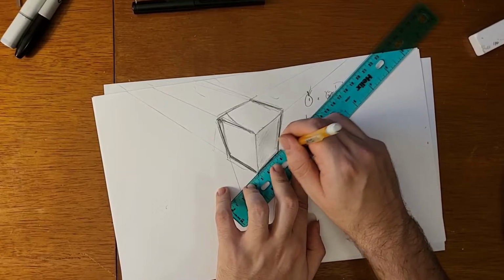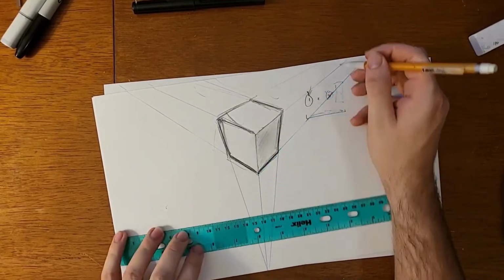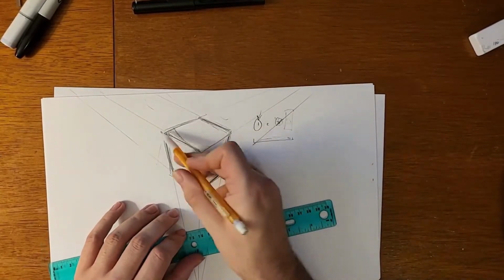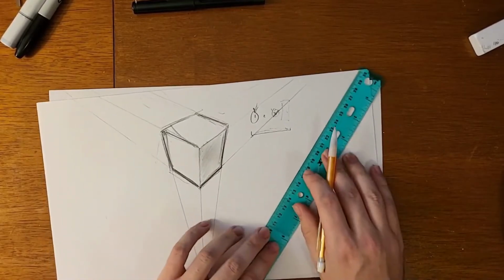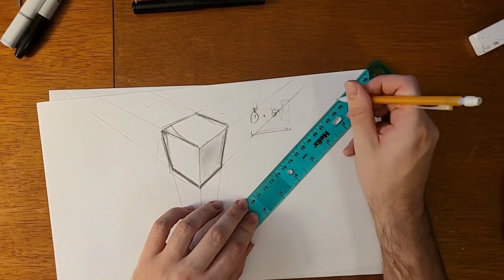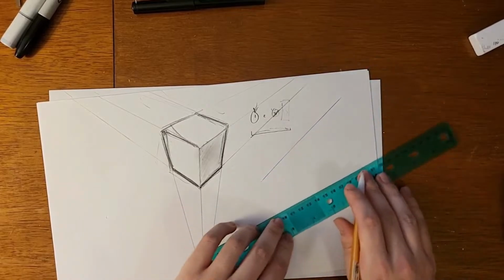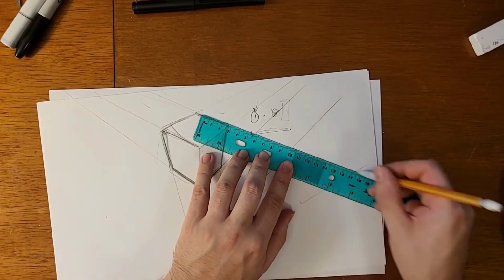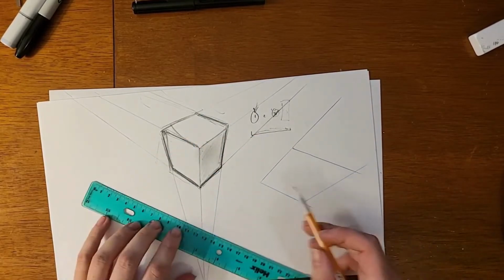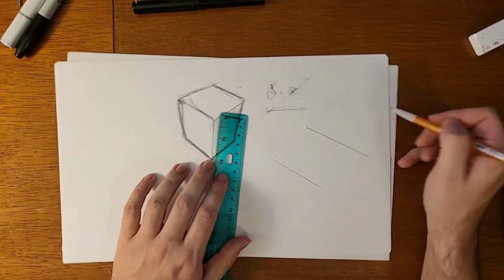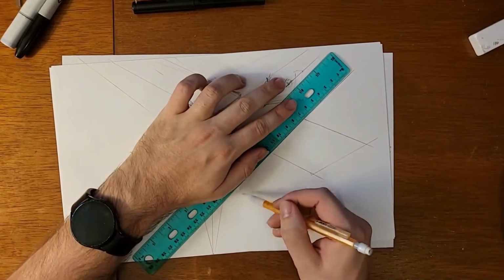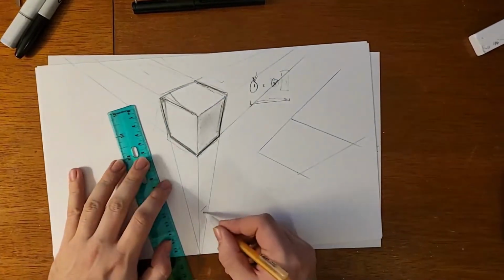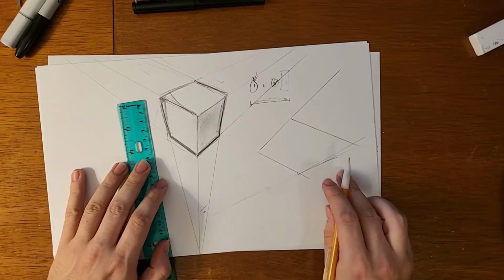You don't really want this line. Like a bad thing would be if you have this line goes that way and this line goes that way. These are converging instead of behind the cube. They're converging over here. That's when you've made a mistake.